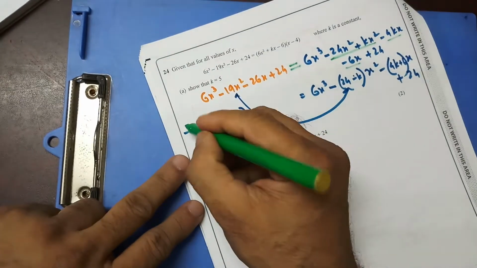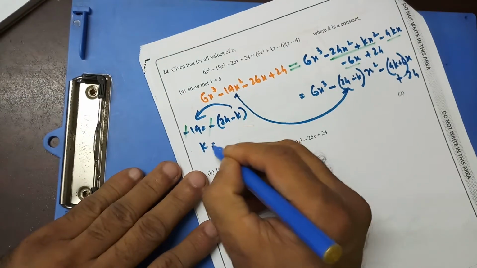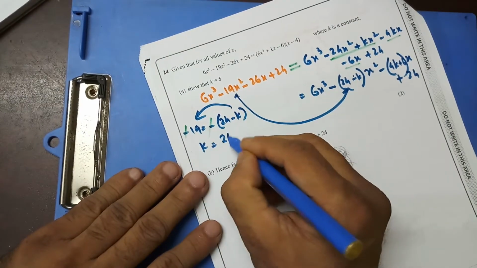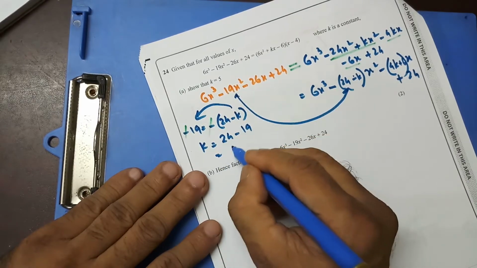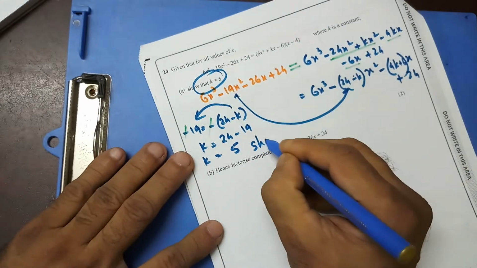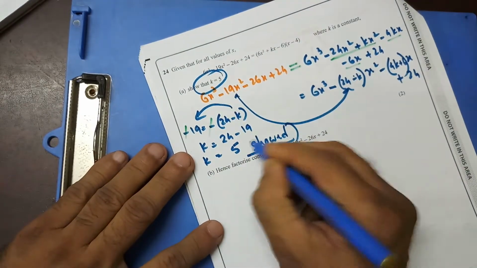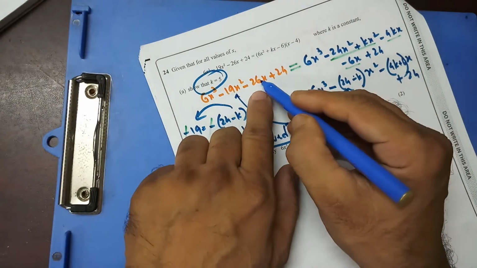So minus minus cross out, so k is going to be this side. k equal to 24 minus 19, so that's going to be 5, k equal to 5. It says show that, so you're going to write down "showed." Now you might think that if I take the coefficient of x, is it going to work?